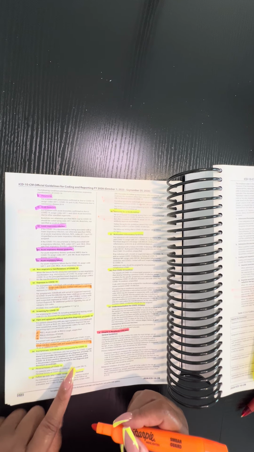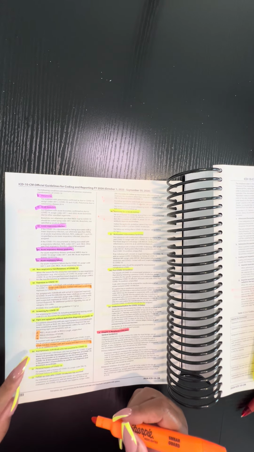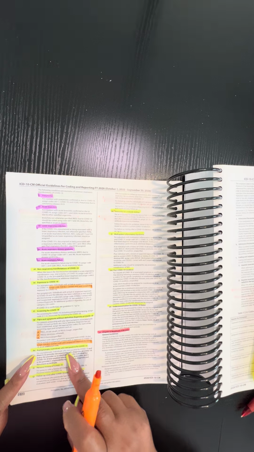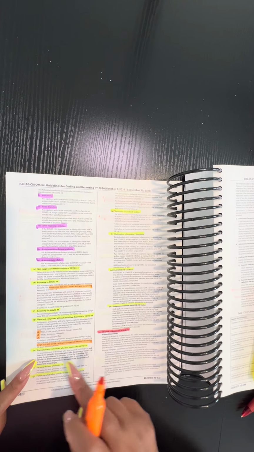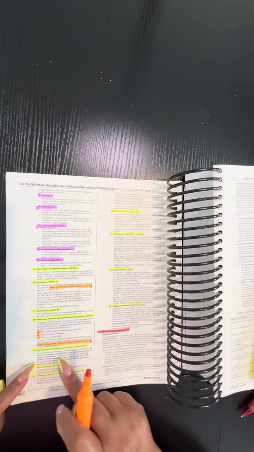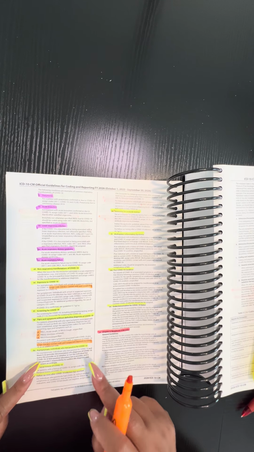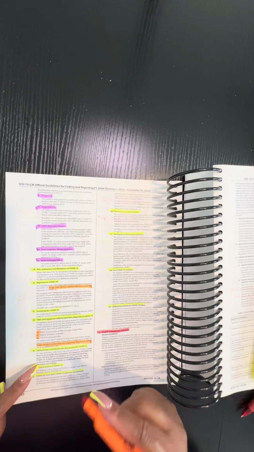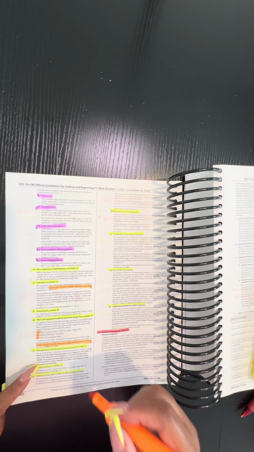Let's come here. This is a new guideline. For asymptomatic individuals who test positive for COVID-19 and there is no provided documentation of a diagnosis of COVID-19, you query the provider. This here is only going to apply in a work-related area.